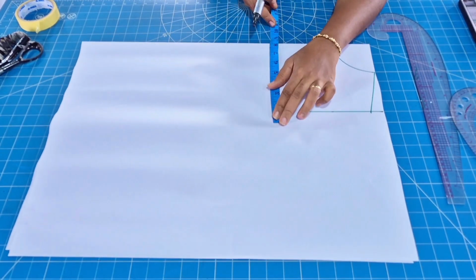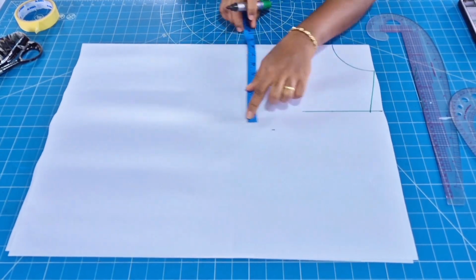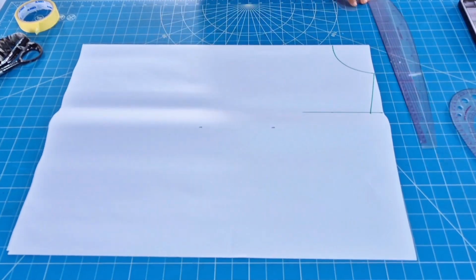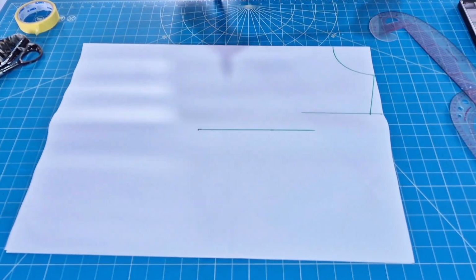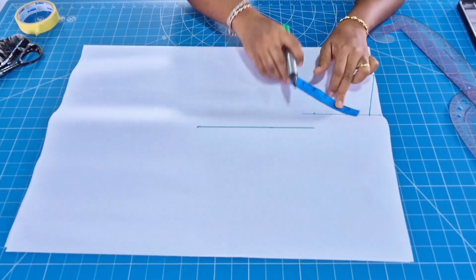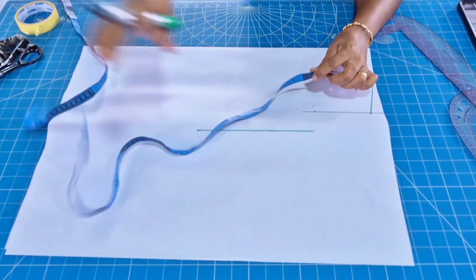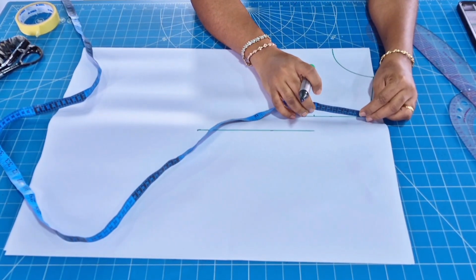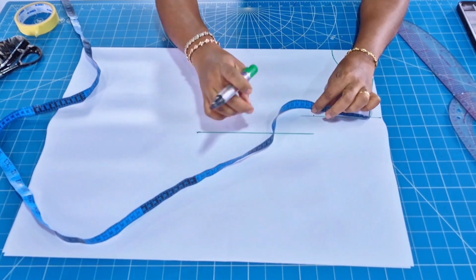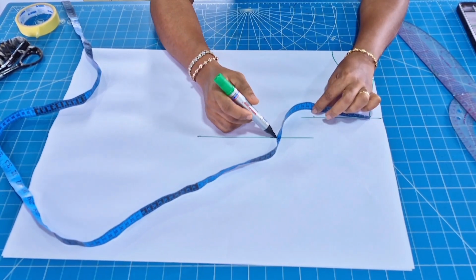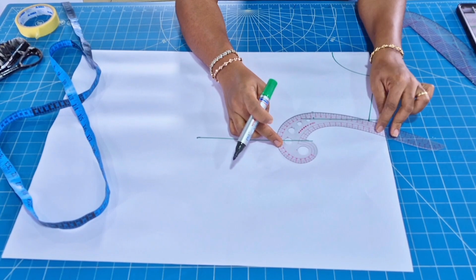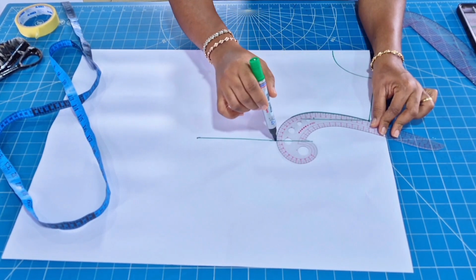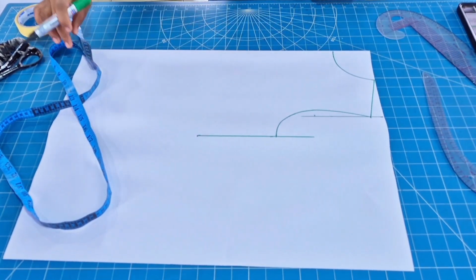After that, the next is to measure your bust measurement divided by 4. You mark at 2 points and then go ahead and connect. So after this, we have to mark 5 inches down and then come in by 3/4 inch. Then draw your armhole measurement divided by 2. After drawing, you connect with your armhole curve, just as you can see me do. Then we'll continue with the rest of the pattern.